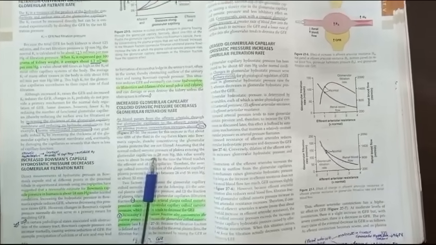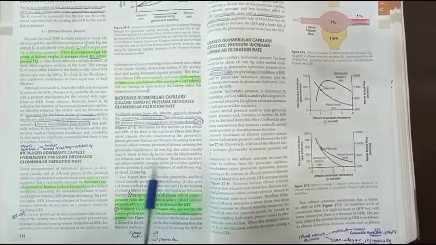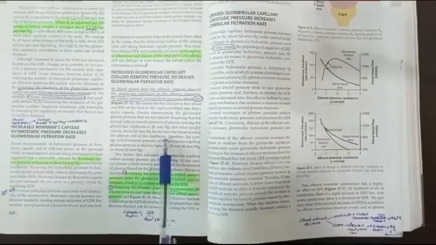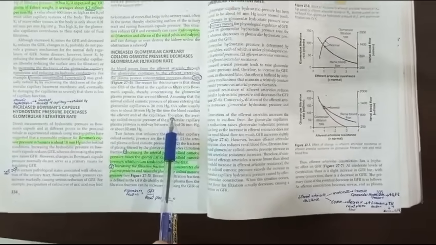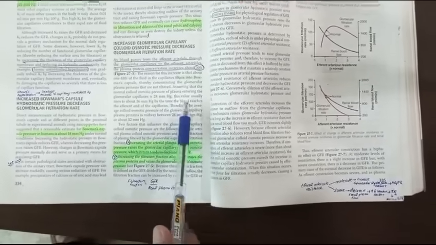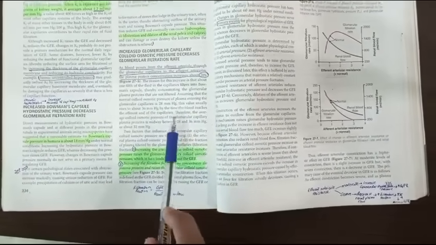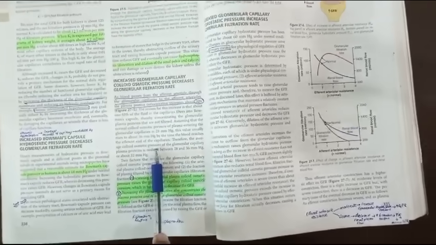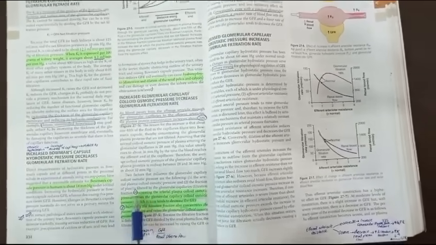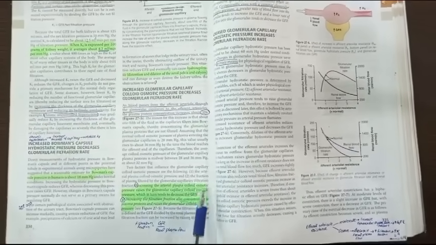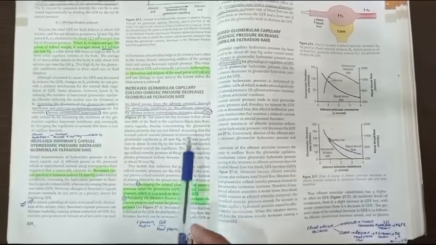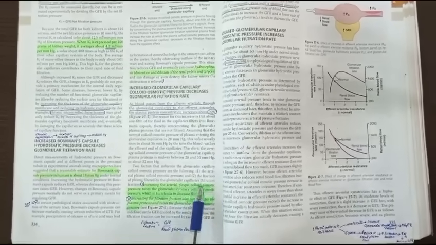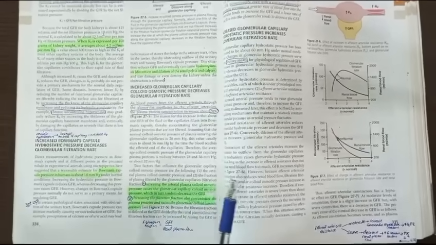Increased glomerular capillary colloid osmotic pressure. If the glomerular capillary plasma protein concentration is increased due to some abnormalities, the GFR will decrease because the plasma proteins will bind the water with themselves, and less water will be available for filtration. The plasma colloid osmotic pressure can be increased in two ways. First of all, by increasing the arterial plasma colloid osmotic pressure. It means that if the arteries which carry blood to the glomerular capillaries have more plasma proteins, there will be more plasma proteins in the capillaries as well, which is a simple phenomenon.